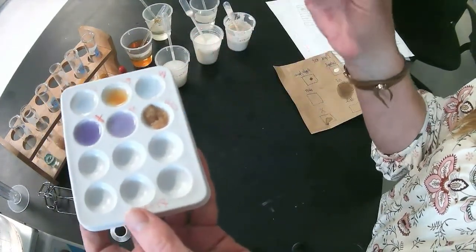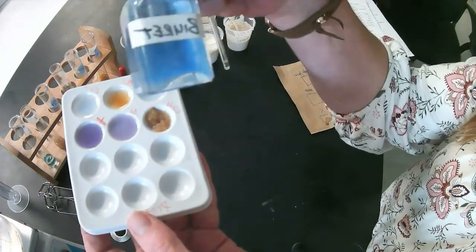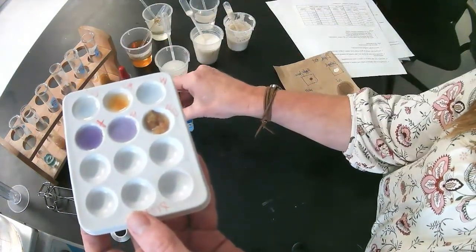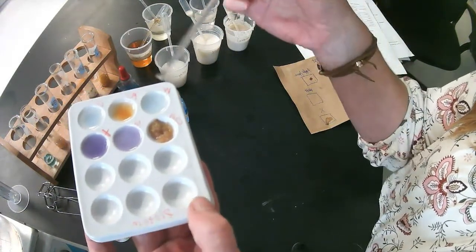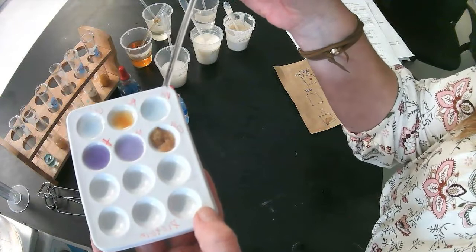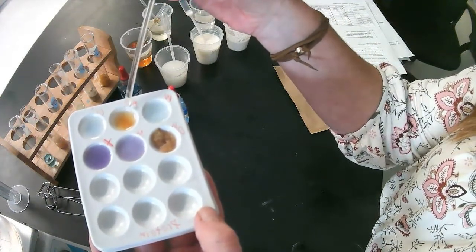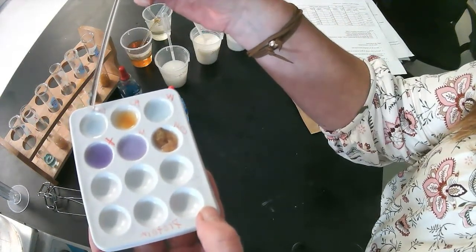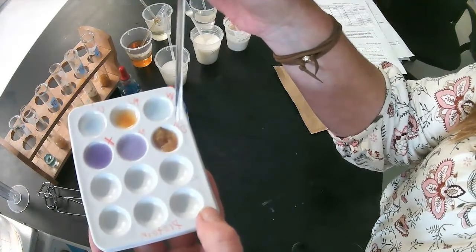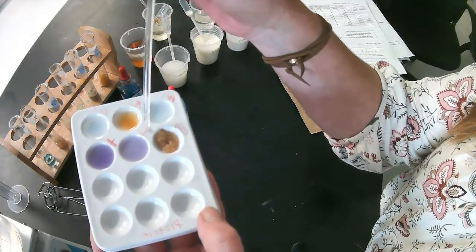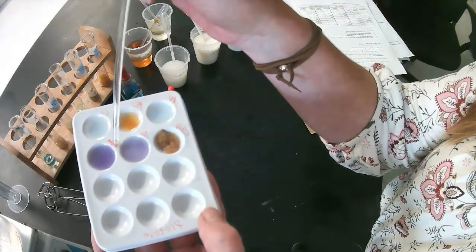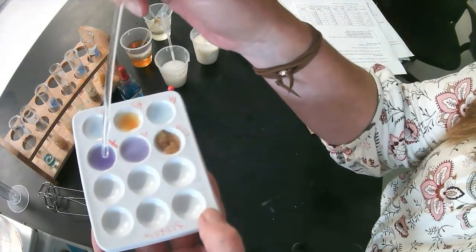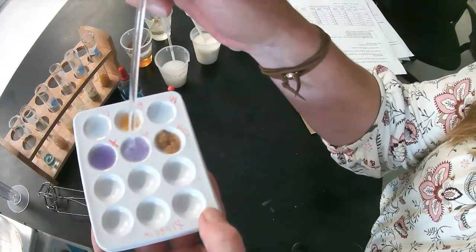So what came up positive? The biuret starts out bright blue. If it's a positive test, or if the substance has protein in it, the substance and the biuret will turn bright purple. So water, negative. Apple juice, negative. Oil, negative. Oatmeal, negative. Milk, that's positive. It's not a strong positive, but it's positive. And then our unknown X substance, very positive for protein, okay?